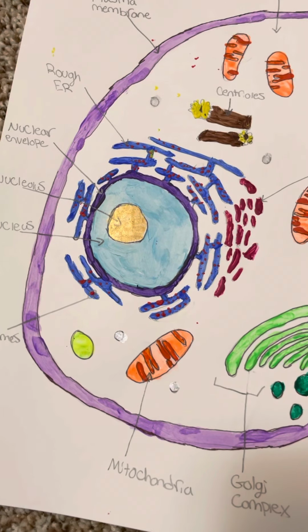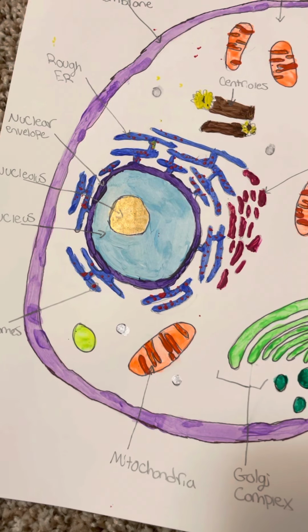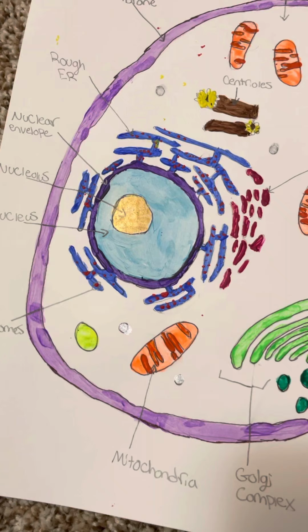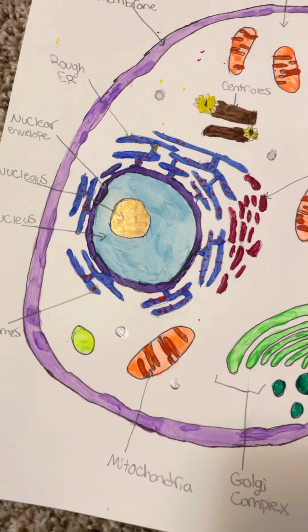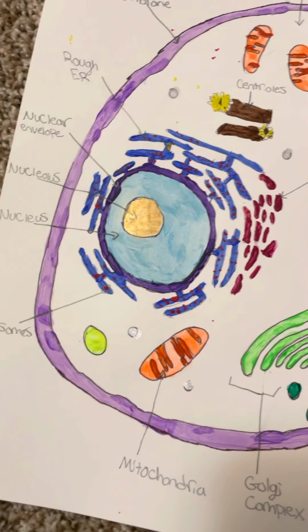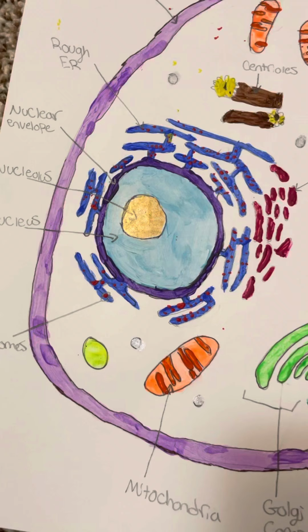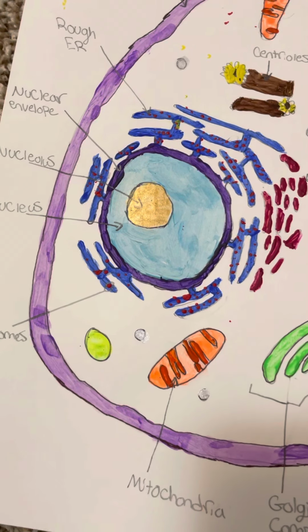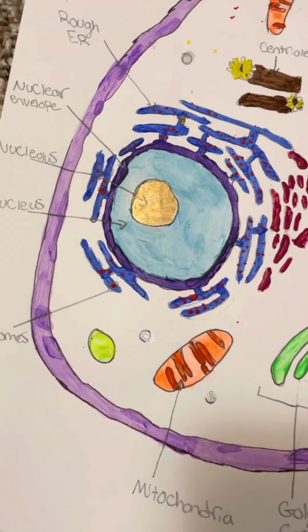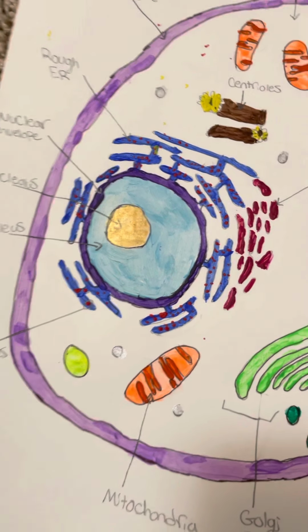The nucleus is the control center, contains DNA, and is surrounded by a bilayer membrane, which is the nuclear envelope that surrounds it. Then we have the nucleolus, which is the gold right here, and obviously it's surrounded by the nucleus and the nuclear envelope, and it produces the ribosomes.